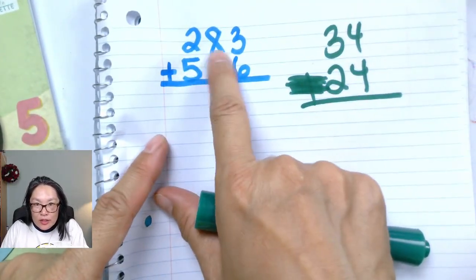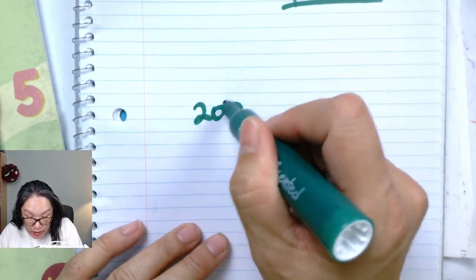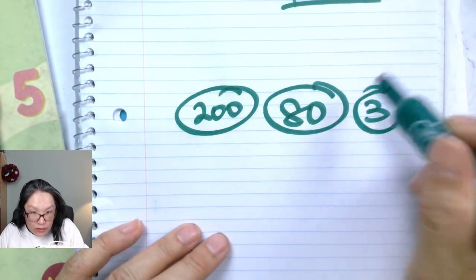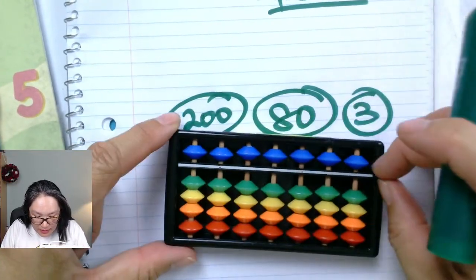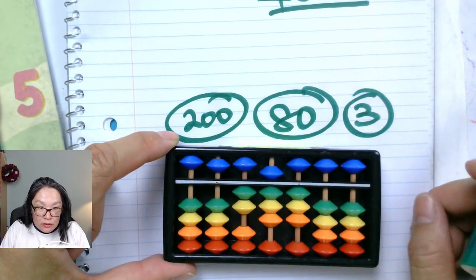We have 283 plus, okay, so let's break it out, right? What we're going to do is we're going to do 200, right? And then we have 80, and then we have 3, right? We now have things on a piece of paper, but on the abacus, we have 283. Right? We break it up.